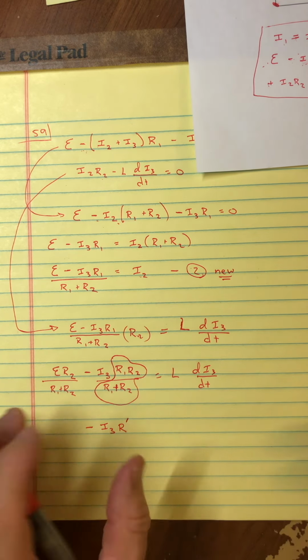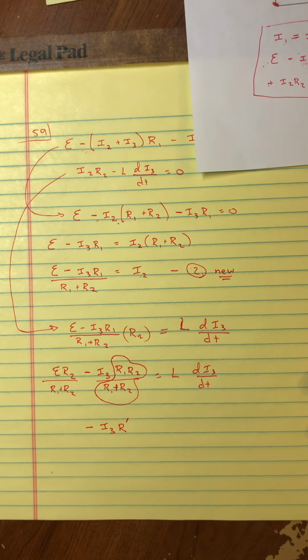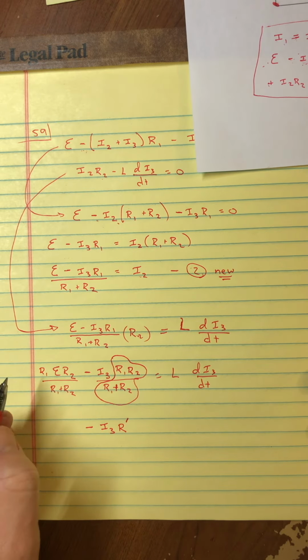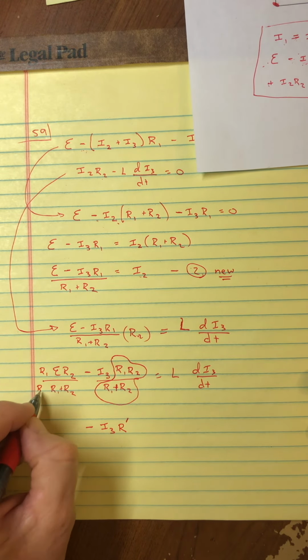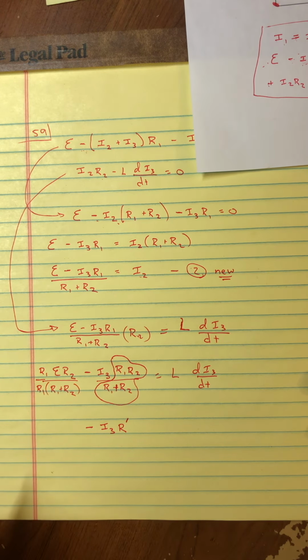And it might be nice to do the same thing over here, where maybe on the top we multiply by R1, but then of course to make it match, we've got to multiply the bottom by R1.